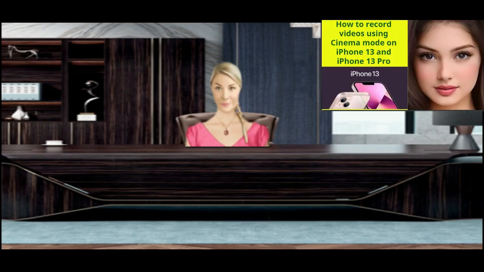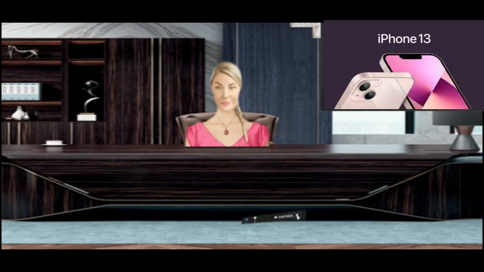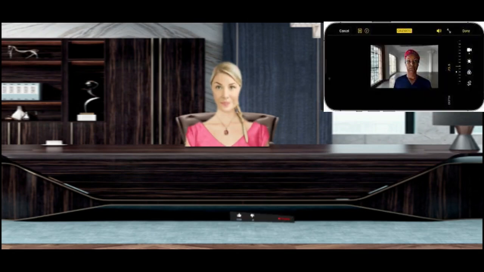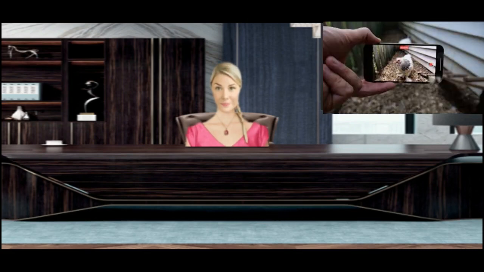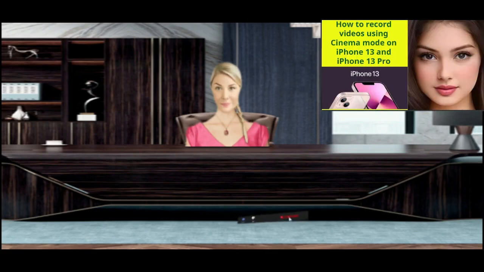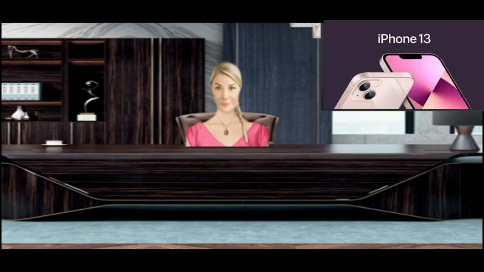Let's say you're shooting a video on your iPhone 13 in cinema mode, and another person enters the frame. In this case, the camera will automatically blur the surrounding environment and lock focus on that person. If they move away from the camera, the focus will return to the original subject. This camera mode lets you add filmmaker brilliance to your videos without having to invest in expensive camera equipment and post-processing tools.